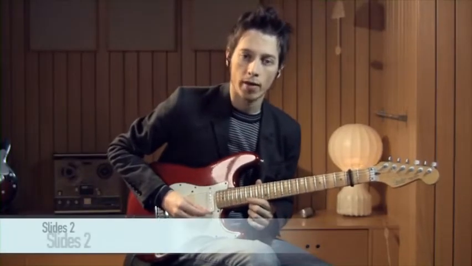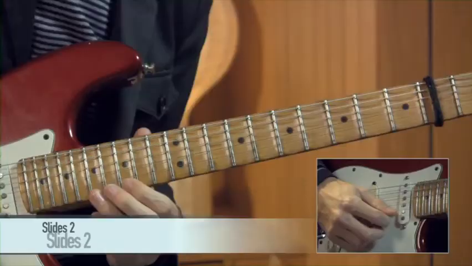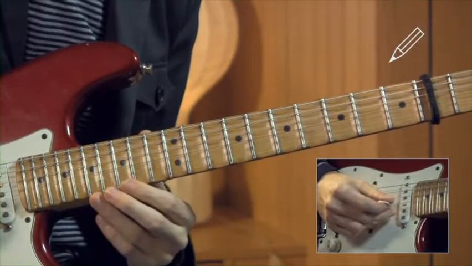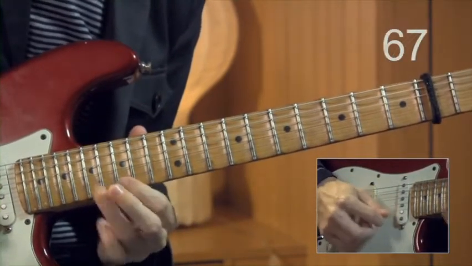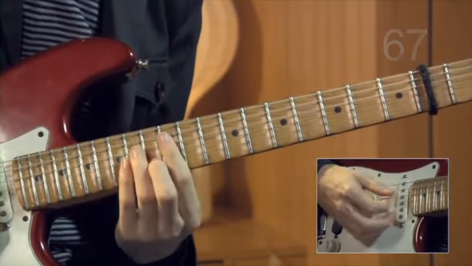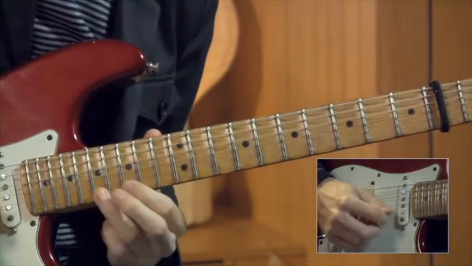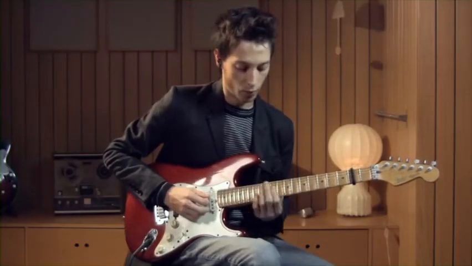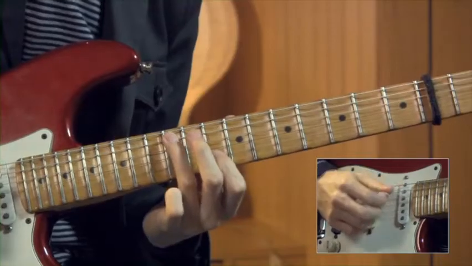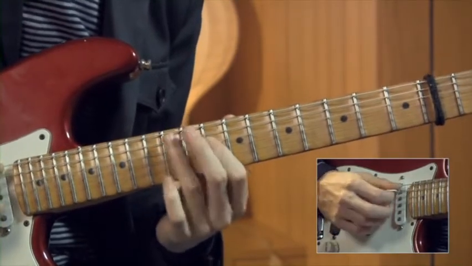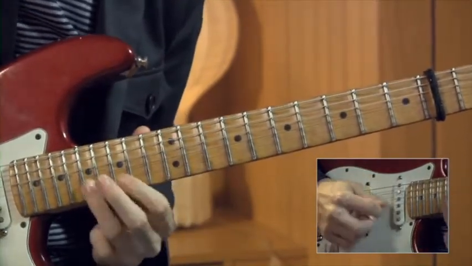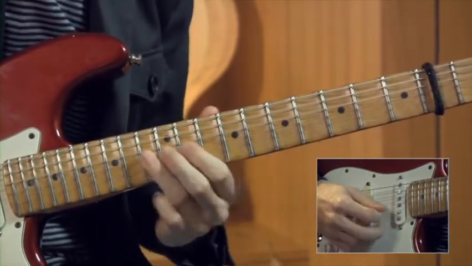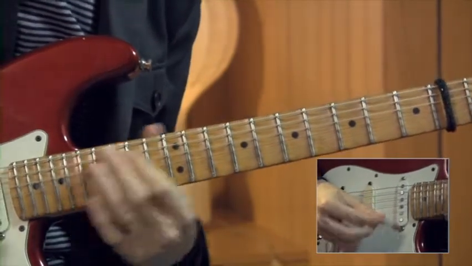Another example of connection, starting from the G shape. I connect on the second string through a slide of my forefinger, entering the A shape. Then I connect on the fourth string, entering the C shape. I finally complete the C shape, ascending.